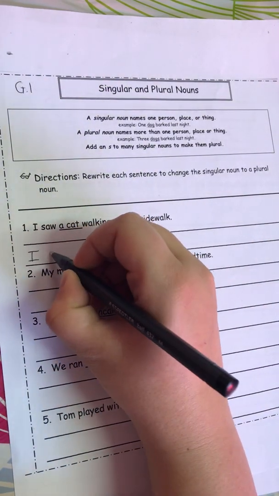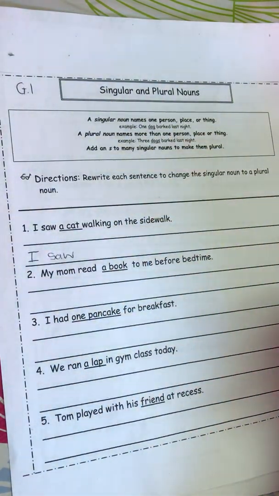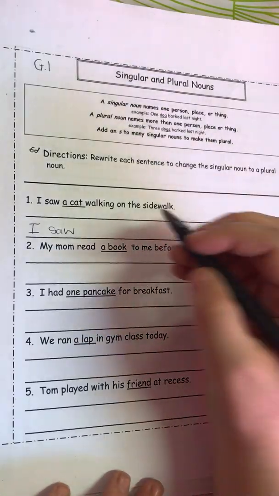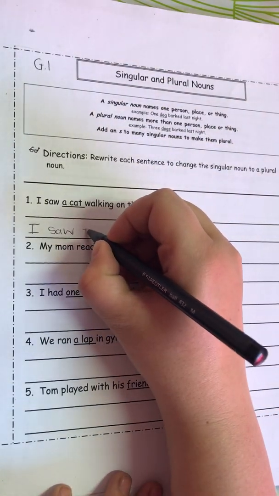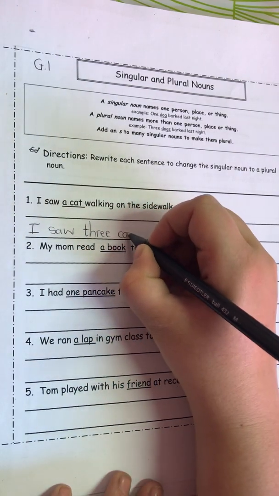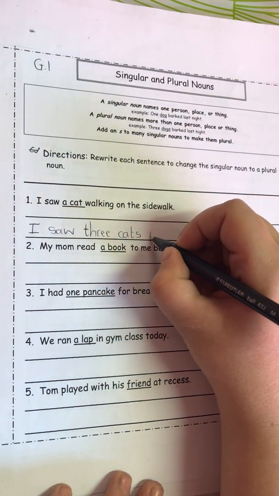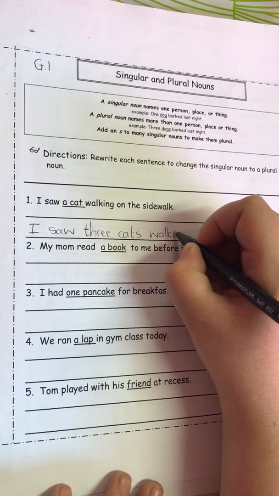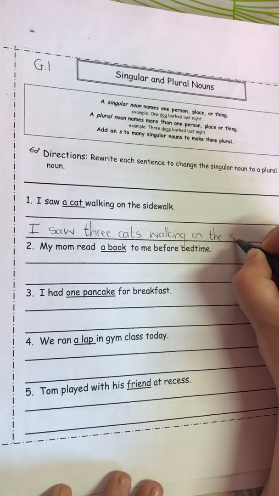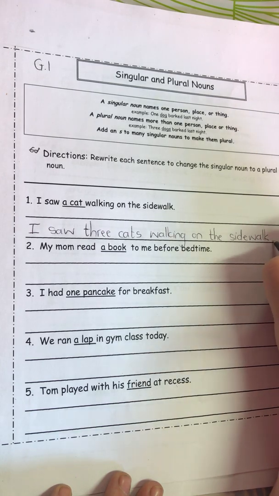I saw. Now you can choose. Is it 2 cats? Is it 3 cats? Is it 4 cats? Whatever. Anything more than 1. I saw, let's say, 3 cats, because it ends in a t. Cats walking on the sidewalk. Full stop.